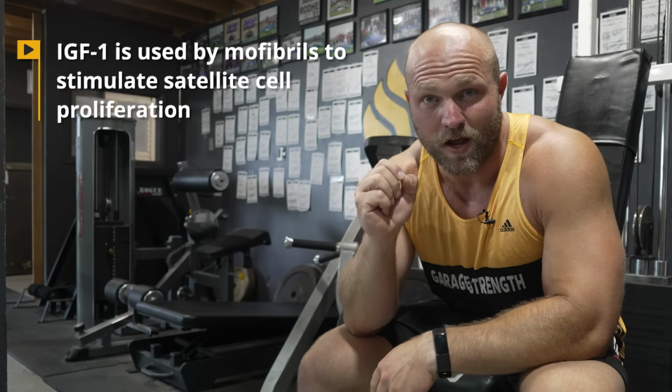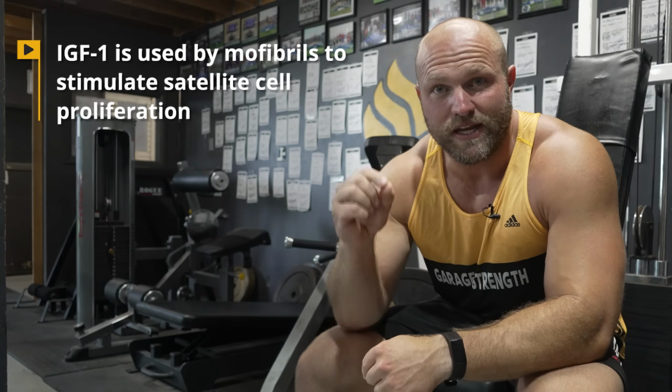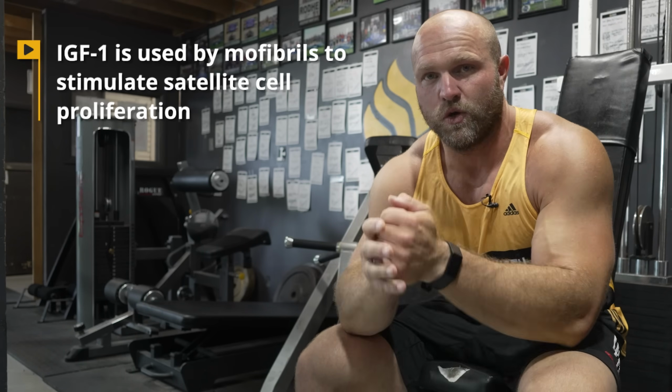And so understanding IGF-1 is used by myofibrils to stimulate satellite cell proliferation. So if you have an increase in nitric oxide or you have some muscle damage, the myofibrils will signal to stimulate and proliferate satellite cells to then donate myonuclei, which is going to help you get stronger and get more hypertrophic and be more anabolic. But it all goes back to understanding the role of IGF-1. And I like to look at IGF-1 essentially as a hypertrophic sensor.